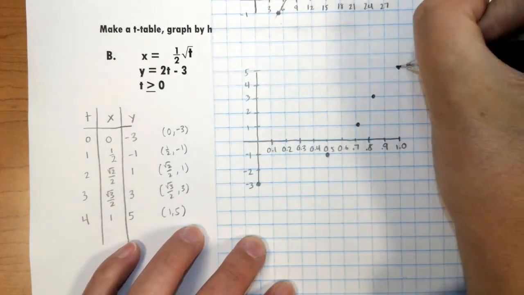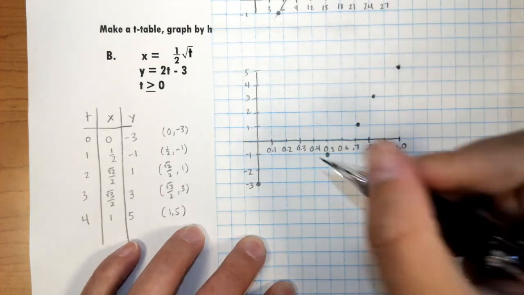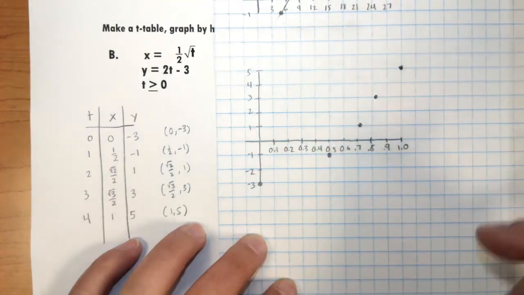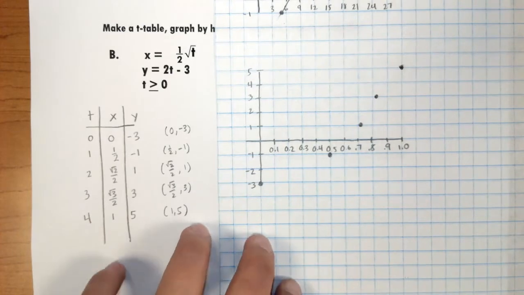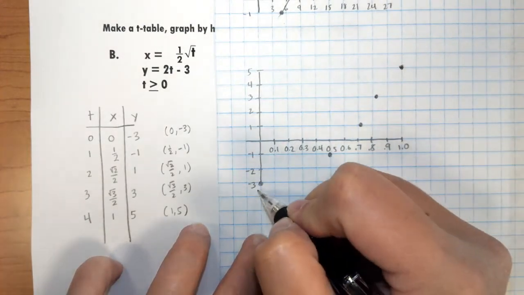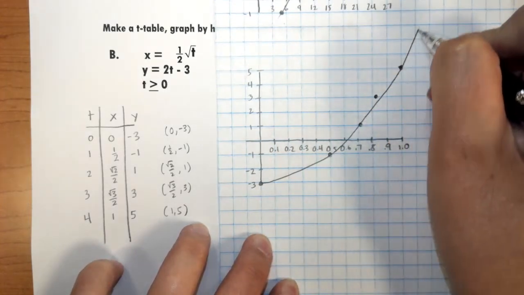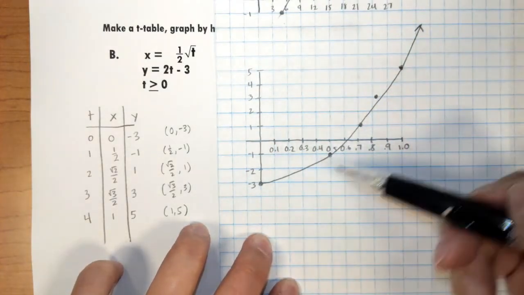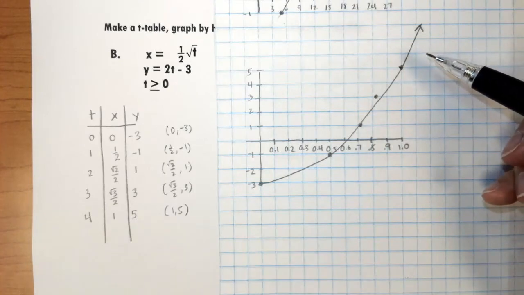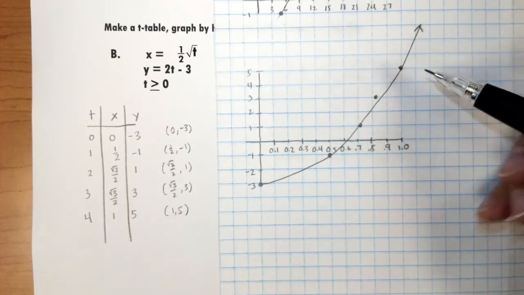Okay, so we're just going to gauge the look of this graph here. Remember that because the values of t are greater than or equal to 0, we will cap it here.